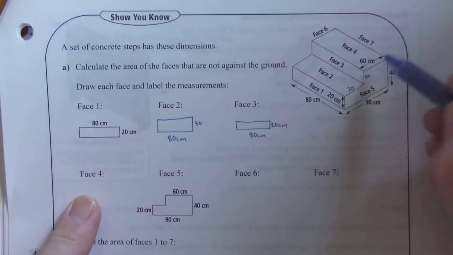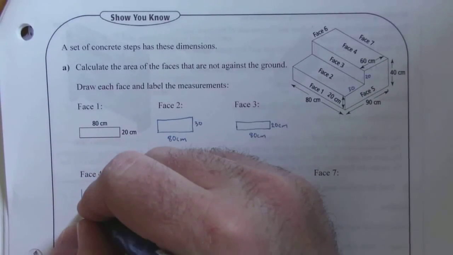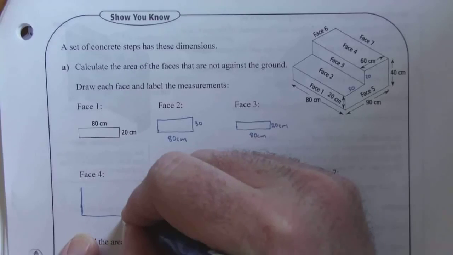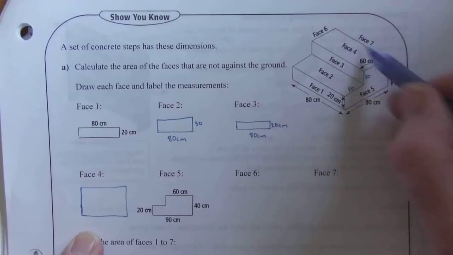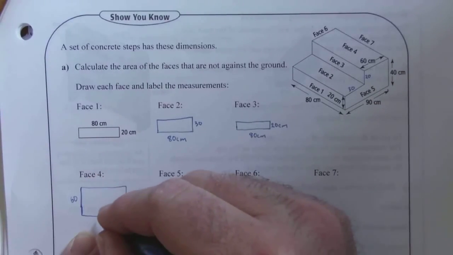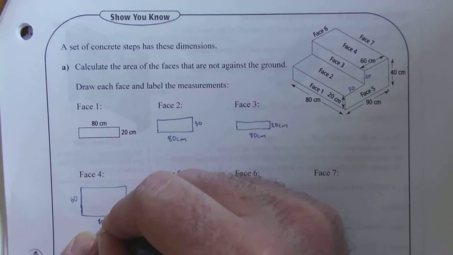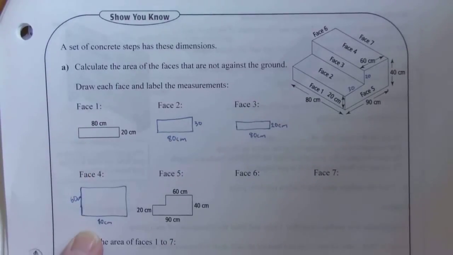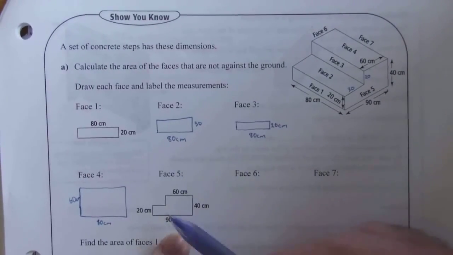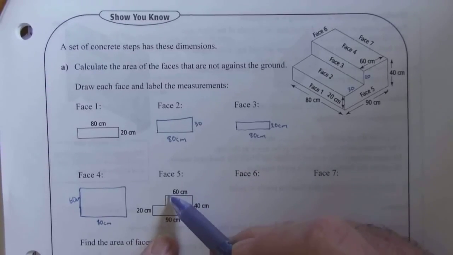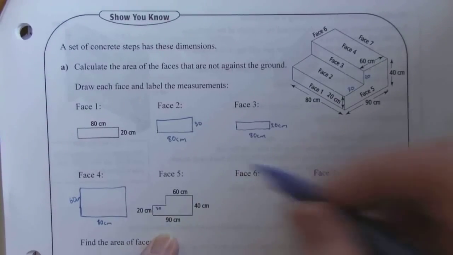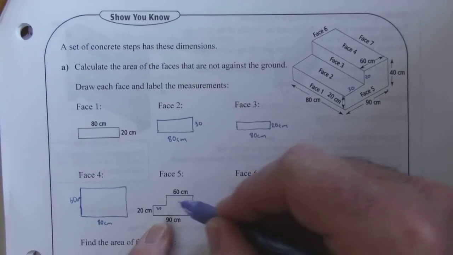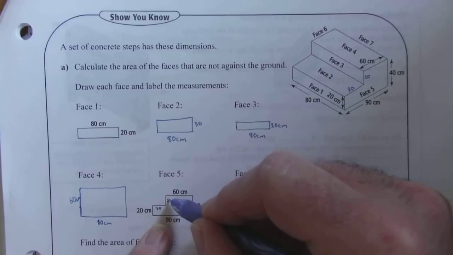Face 4 is again a rectangle, and in this case it's 60 by 80. Now face 5 is given, although these two dimensions here are not indicated, but again, if this is 90 and this is 60, then this must be 30 here. I'll put 30 there. And if this is 40 and this is 20, then this has to be the other 20.